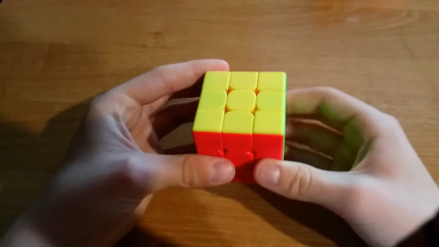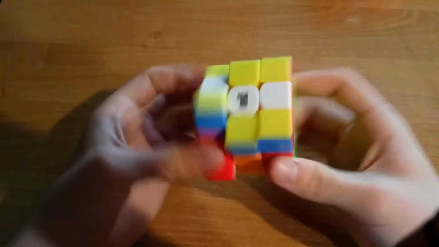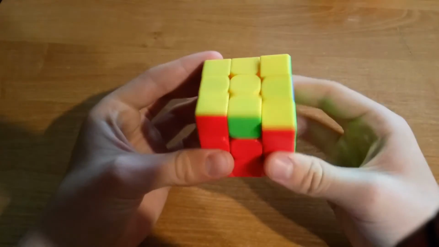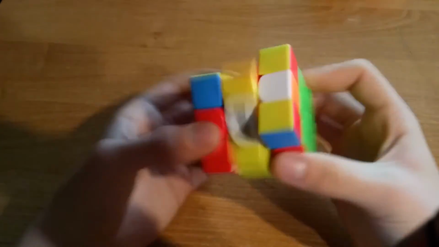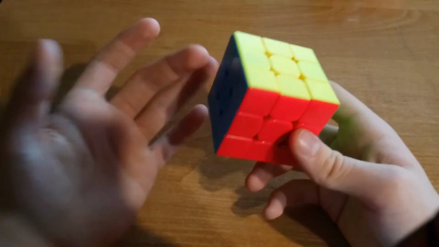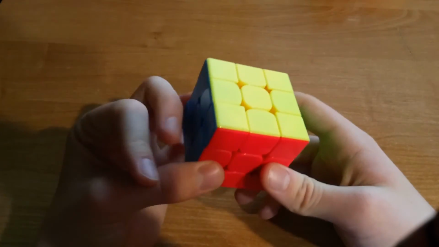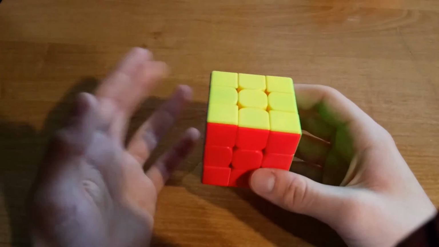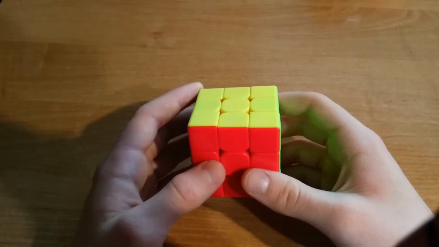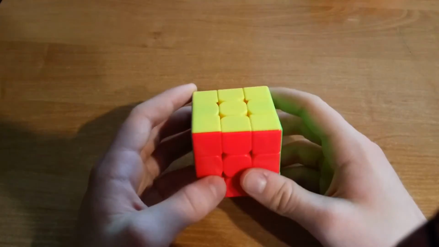So if we're doing this U perm, it's actually pretty easy because all of my moves are U primes. So I can do M slices with this hand and U moves with this hand. So that's really easy and convenient.